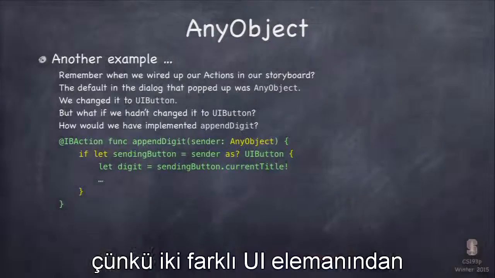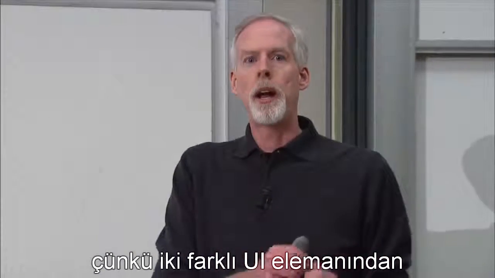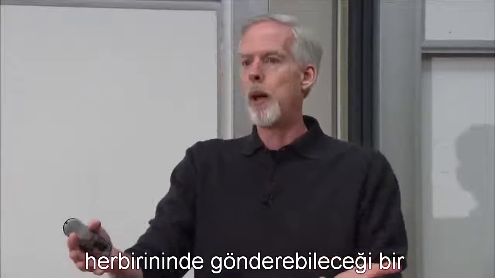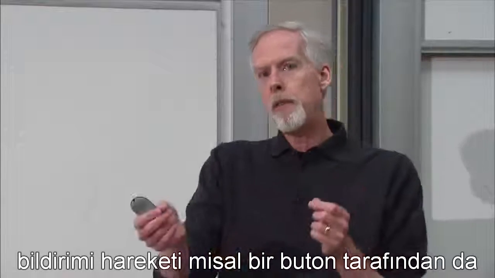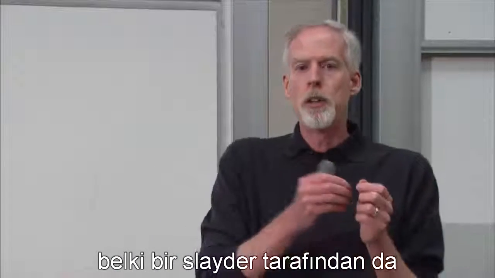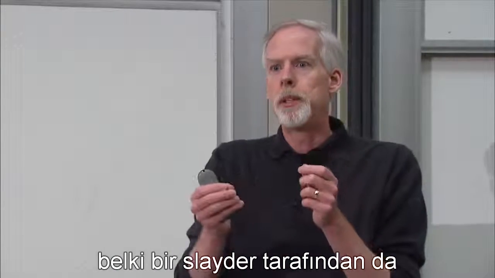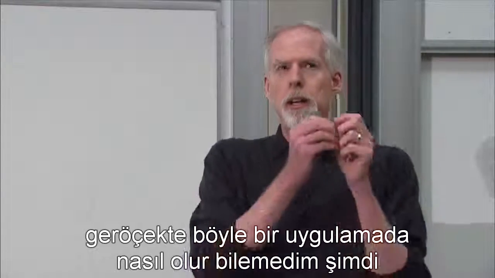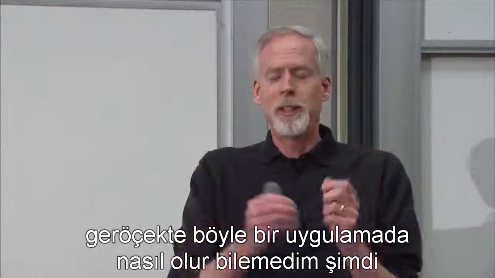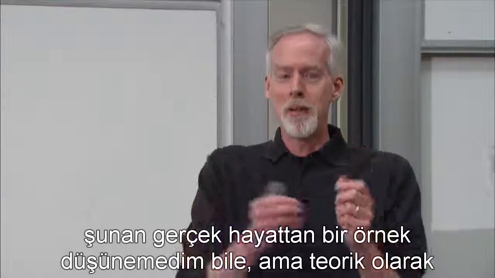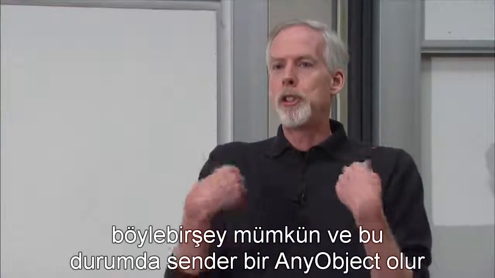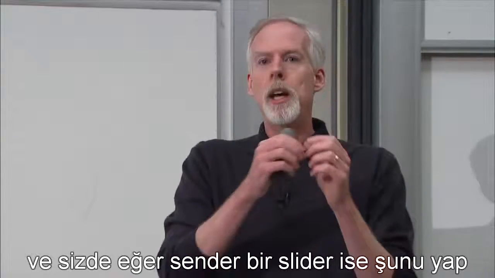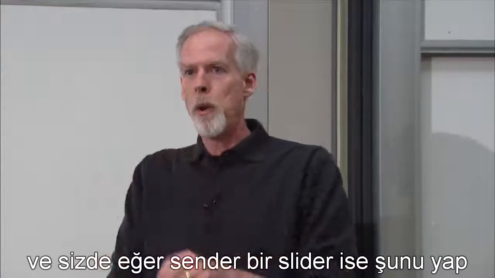Now you might ask, why is that even AnyObject? When I control-dragged, why didn't it just put UIButton? Why did it even offer AnyObject? Well, because you could have an action that is sent by two different kinds of UI elements. Maybe it's sent by a button and also by a slider. I don't know how that would be. I couldn't even think of an example of that, but you possibly could. It is theoretically possible. And in that case, the sender would be AnyObject, and you would have to say, if the sender is a slider, then do one thing.